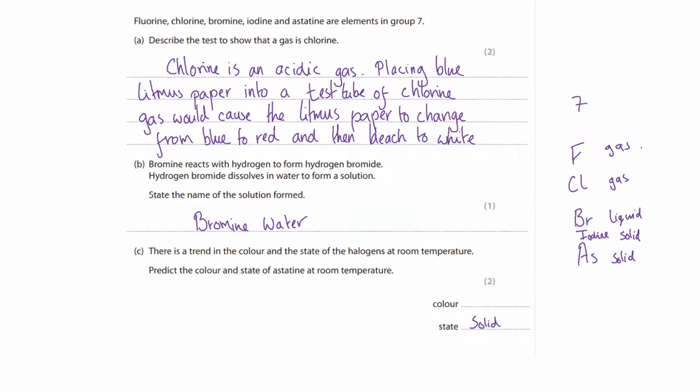They get darker as you go down. This is kind of a yellow. This is green. This is brown. That's kind of a purple. So getting darker, so I guess black.